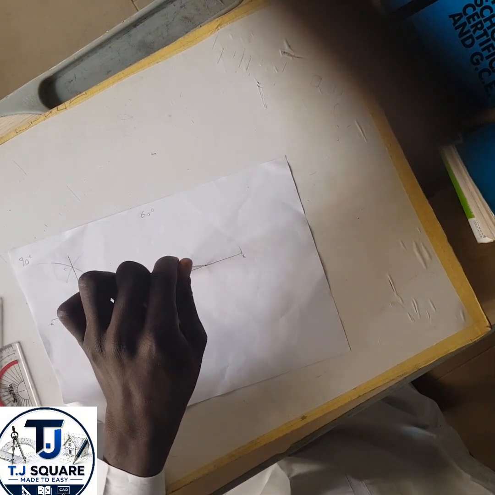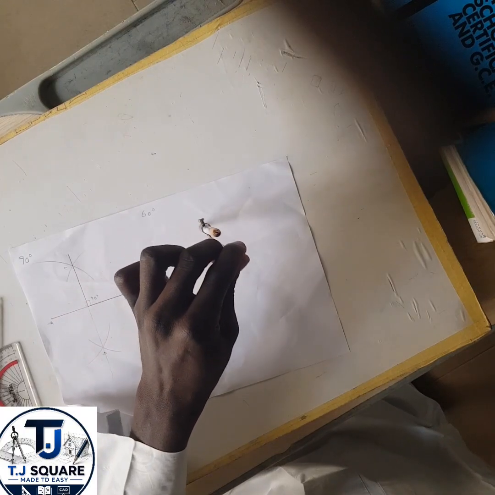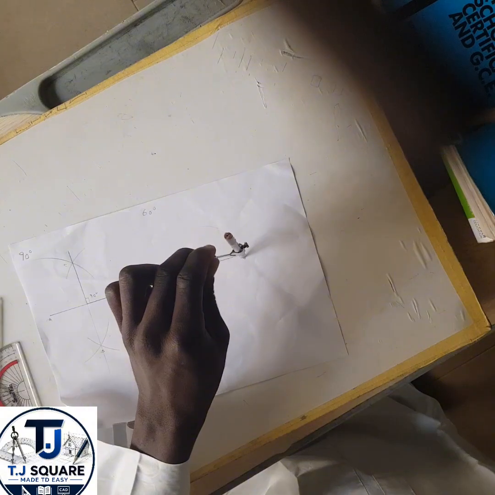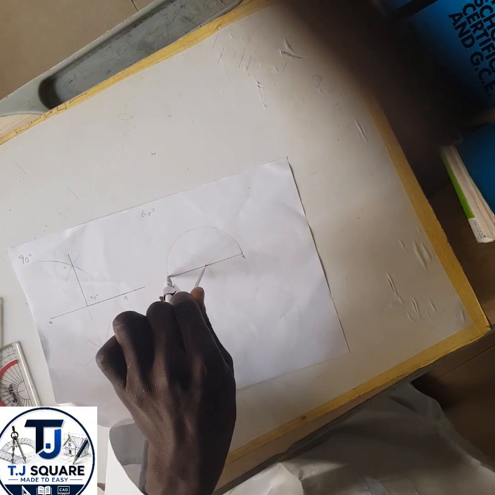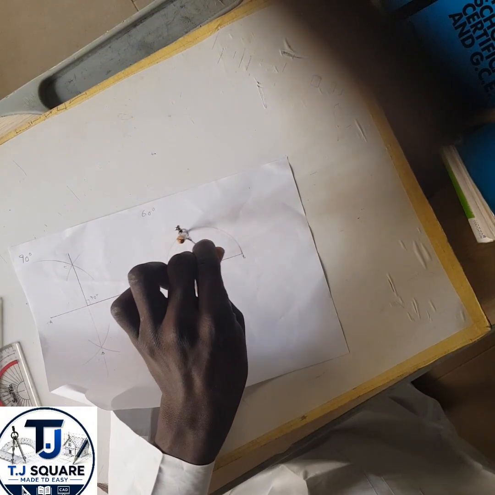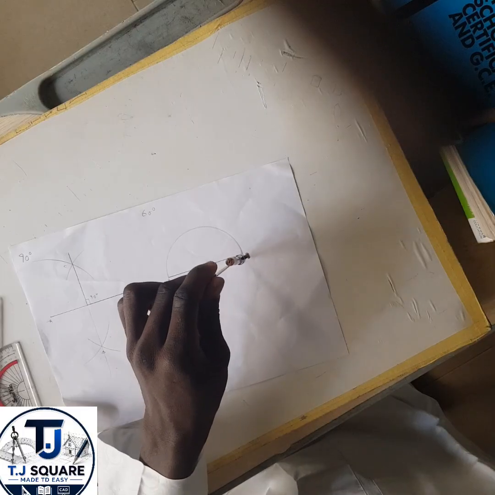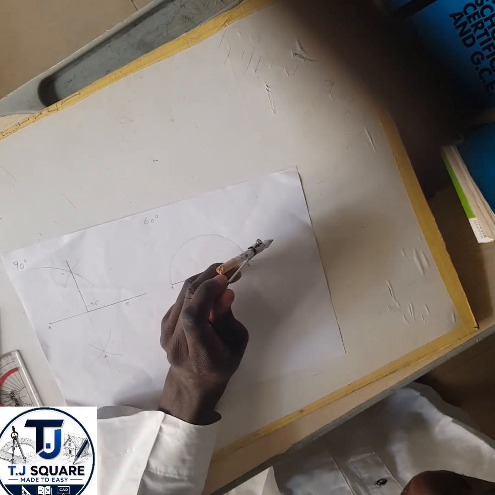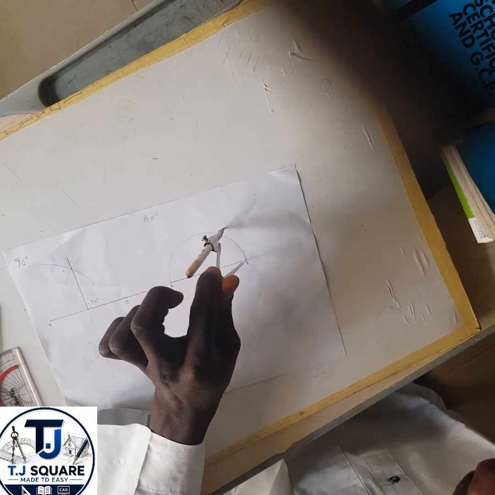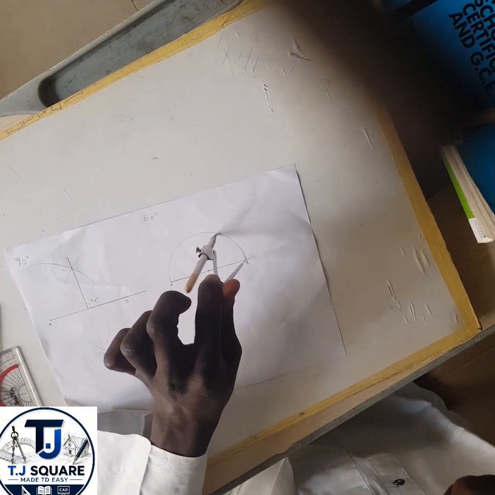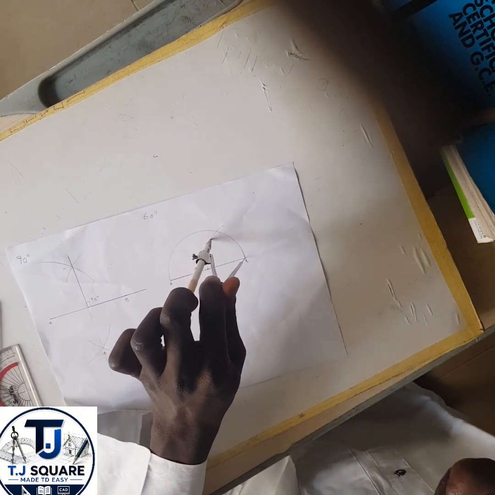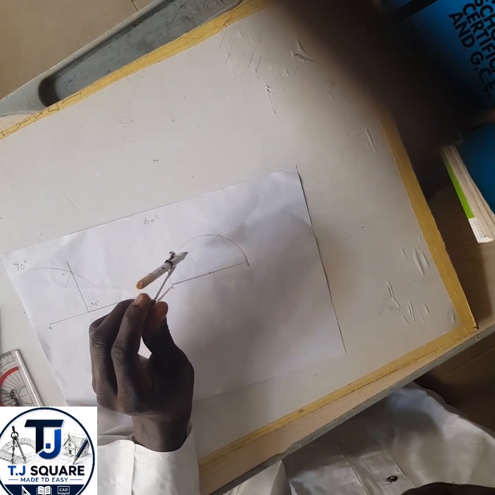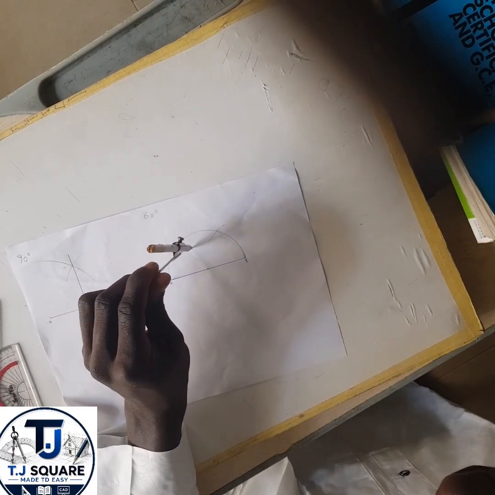Perfect. Without changing the radius, put it at B, bisect the semicircle, and you put it at A, you bisect the semicircle.